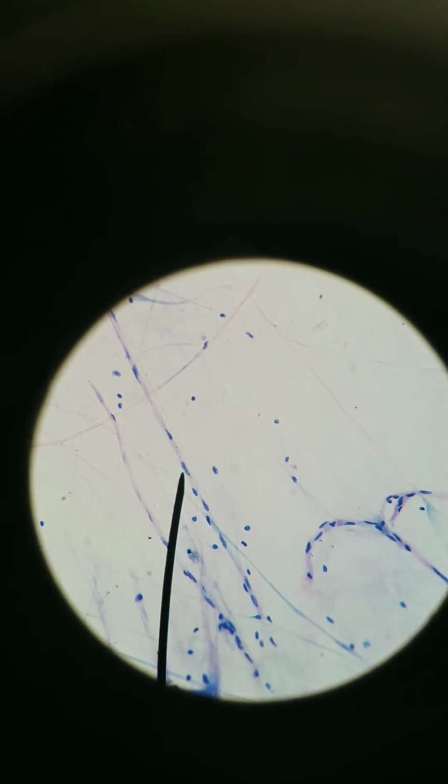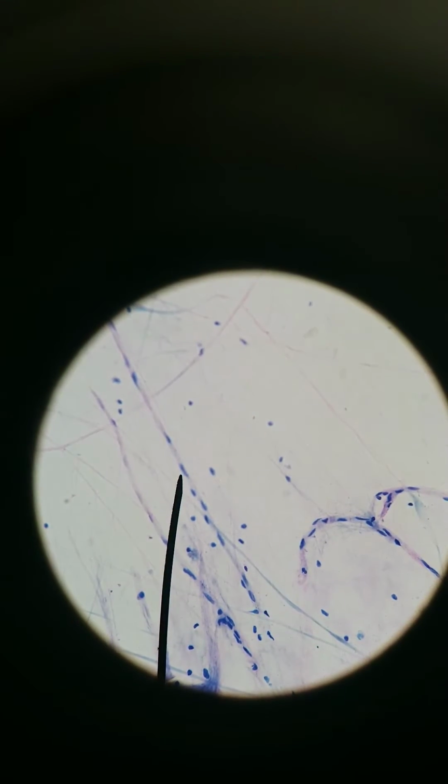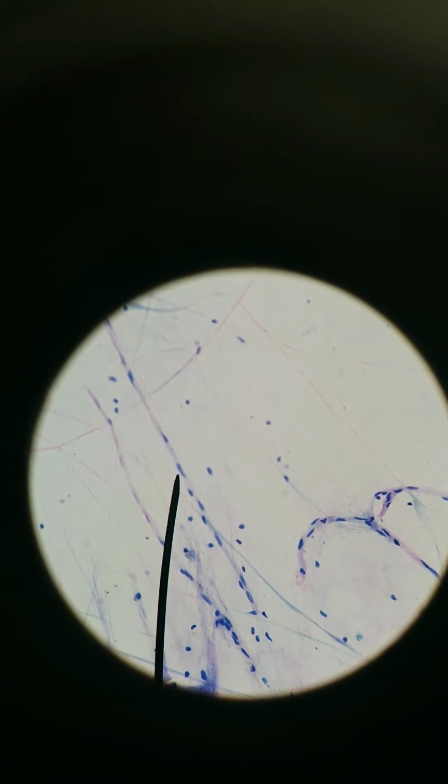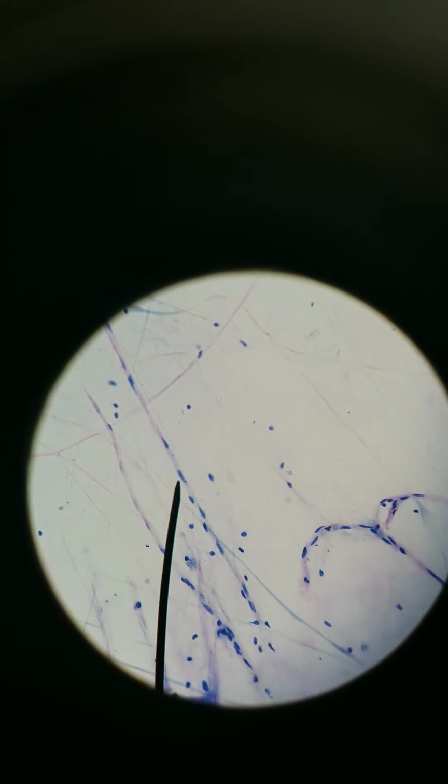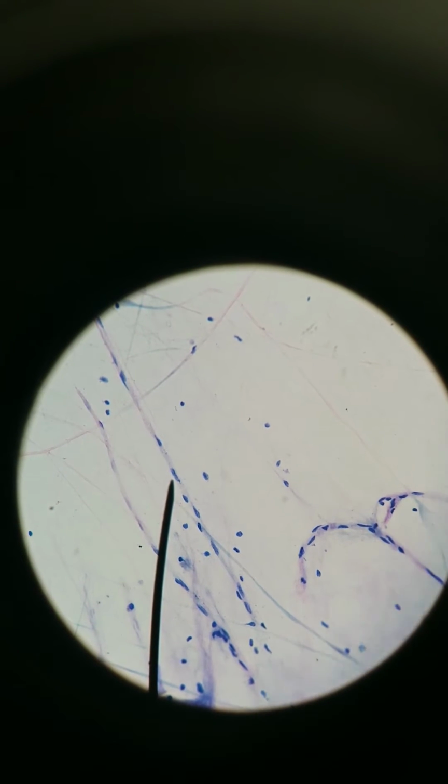So since we have a spinal cord smear, these are probably oligodendrocytes. I guess I can't tell exactly because these neurons' cell bodies might be in the spinal cord, but might extend outside of the spinal cord.